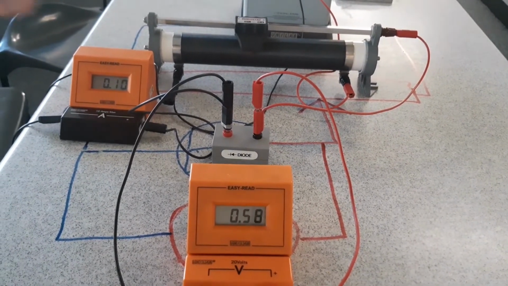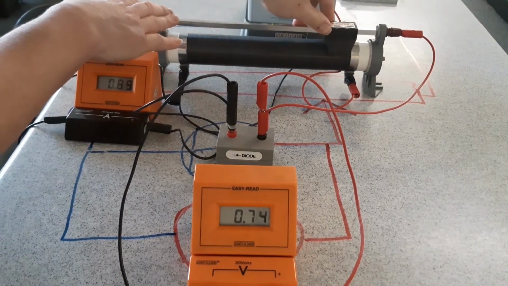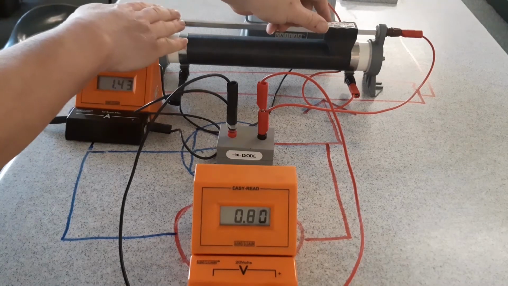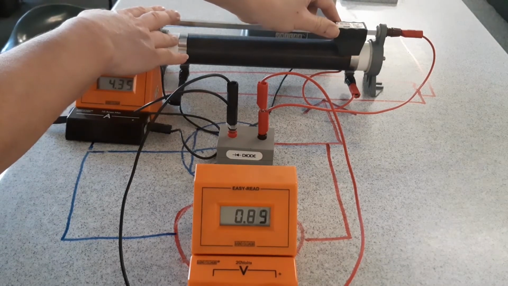So what's the maximum I can get here? Let's slide it all the way up. 0.7, we can do better than that. Let's push the power supply up a bit. 0.8. Can I get up to 0.9? Yeah, if I'm careful I can get up to 0.9. I doubt I can get any higher than that.